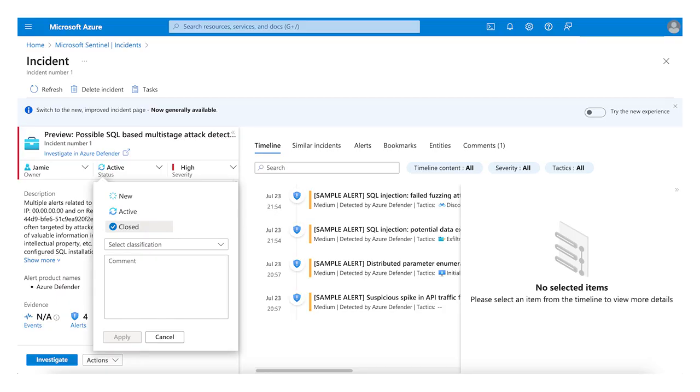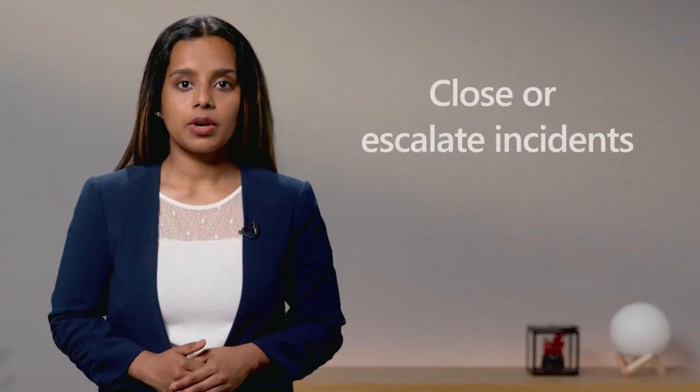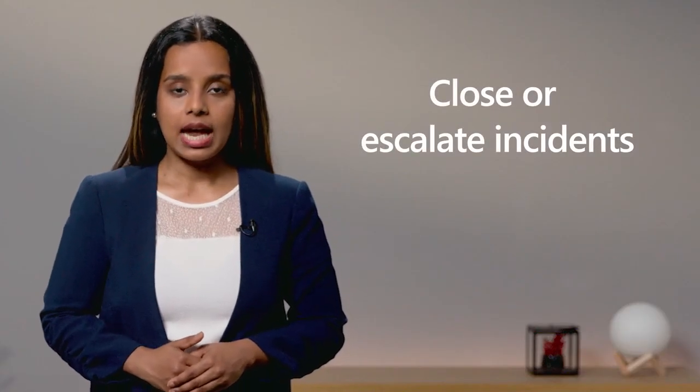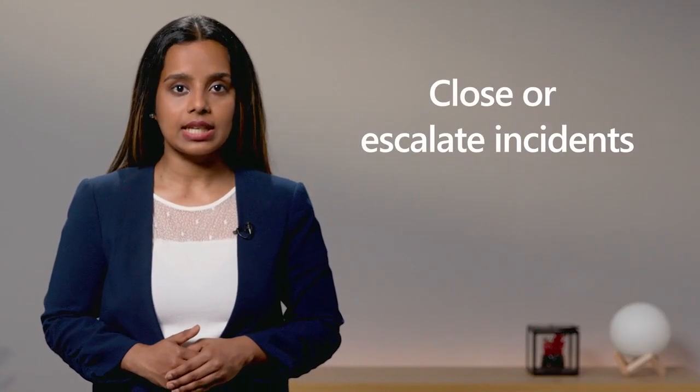Once resolved, you can close the incident or escalate it if further action is needed. Keeping your incident statuses up to date is crucial for maintaining an effective security posture. Closing or escalating incidents appropriately ensures that all threats are adequately addressed, preventing any oversight that could lead to vulnerabilities.